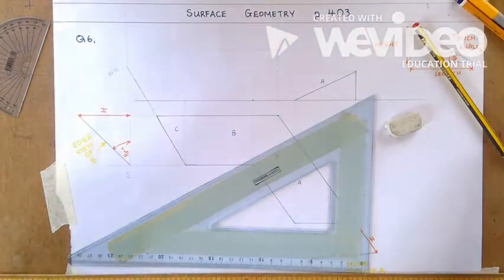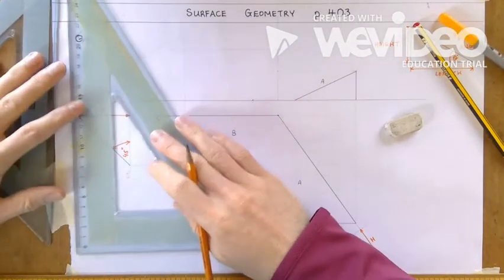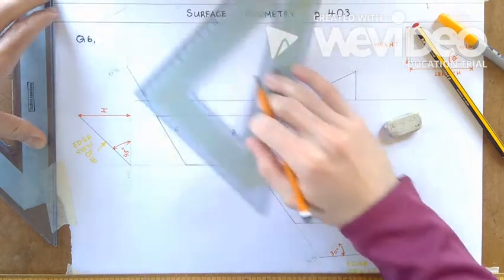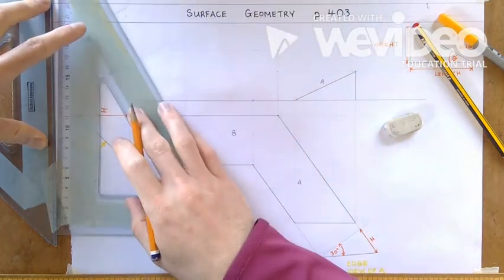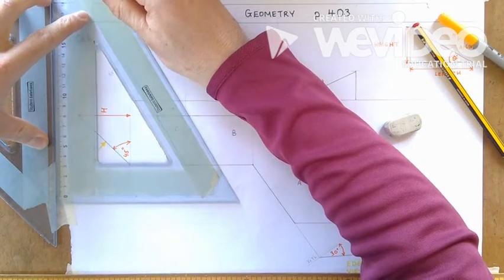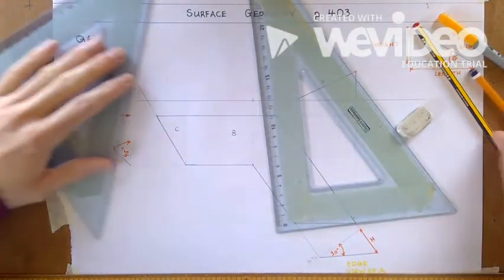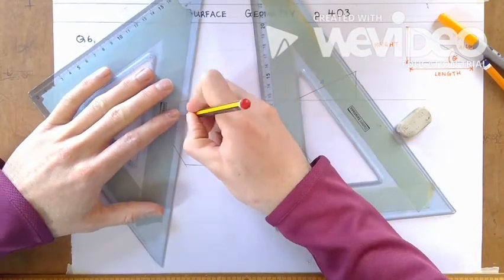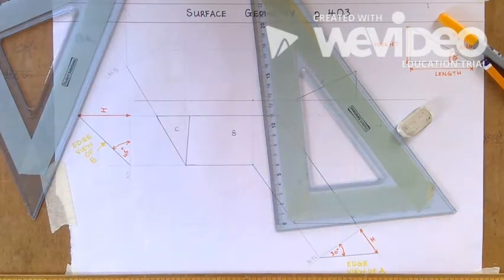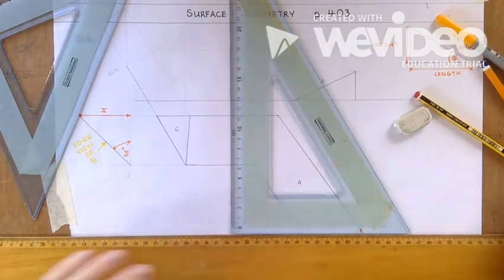So what I'm going to do now is draw a line parallel, project that across. Okay, so there now is the point at which it touches. So I bring this point now back down to BC. There's that line then in plan view from B to C. Okay, now we can project that now up to our elevation.